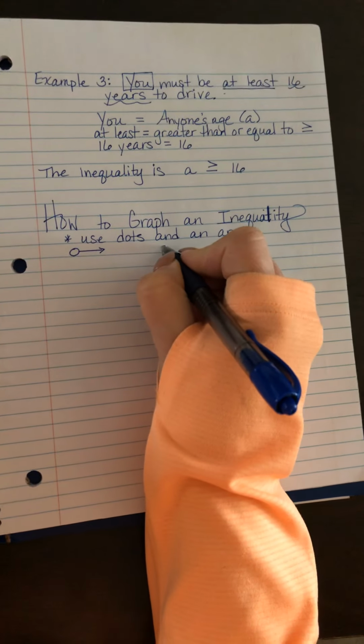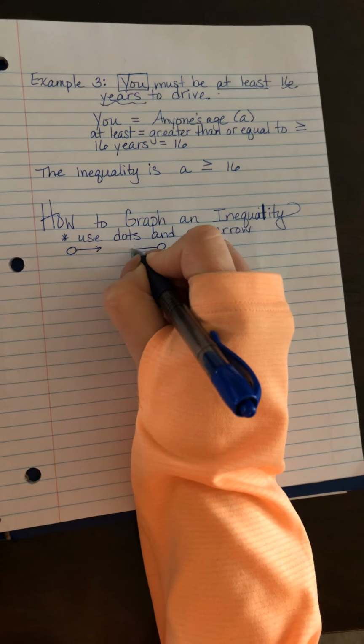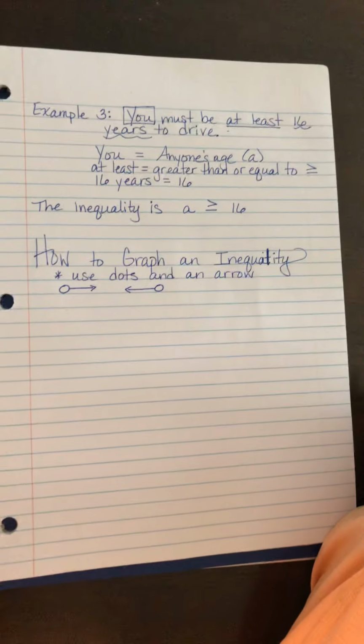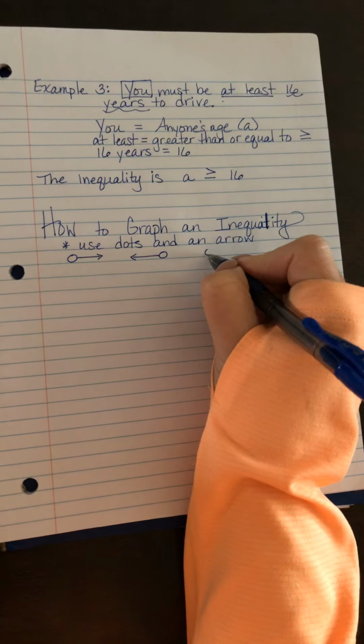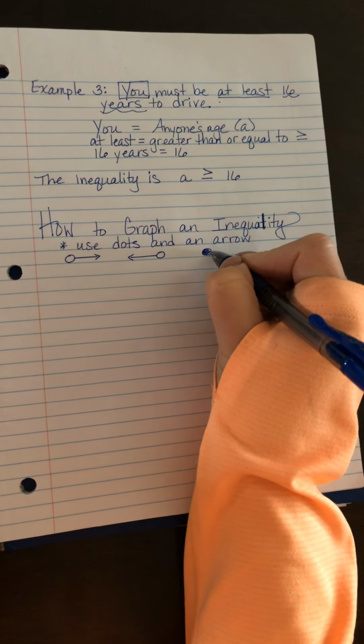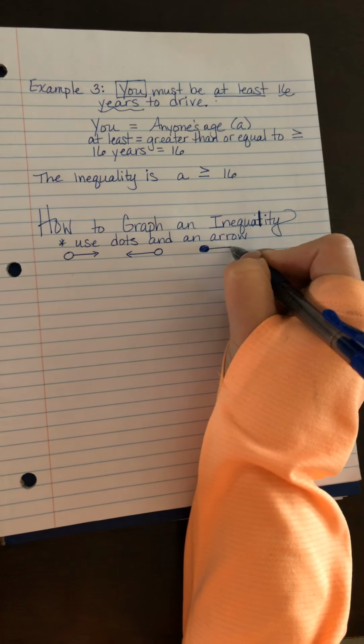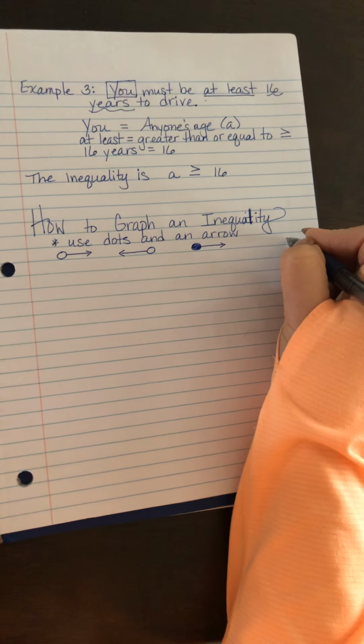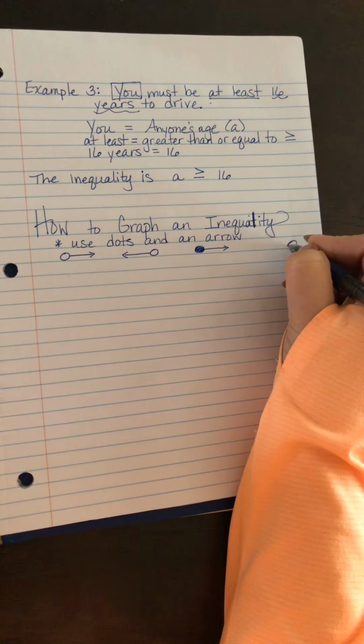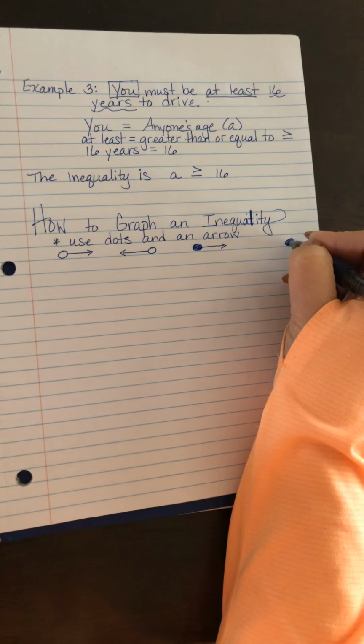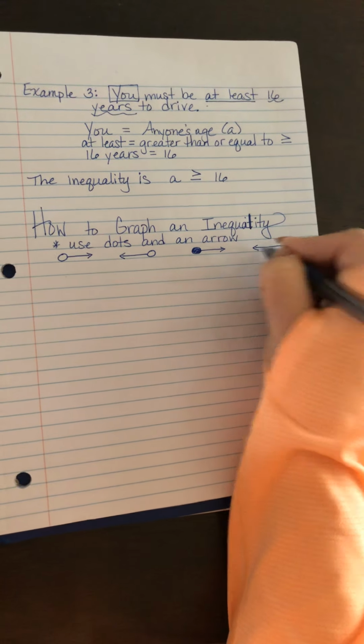It could be a dot and an arrow going this way. It could be a shaded-in dot with an arrow going this way. Or it could be another shaded-in dot with an arrow going this way.